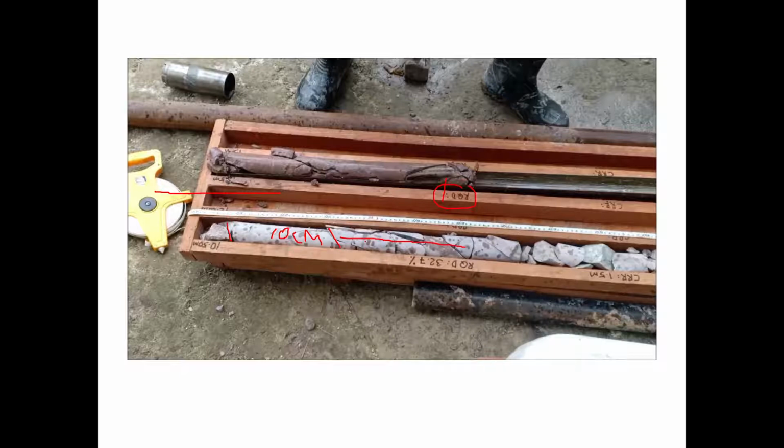For example, this one is less than 10 centimeters, so we exclude it from the calculation. That is for RQD. But for solid core recovery, any fractured piece that is not the full diameter, we do not exclude from the calculation. So this is for solid core recovery.